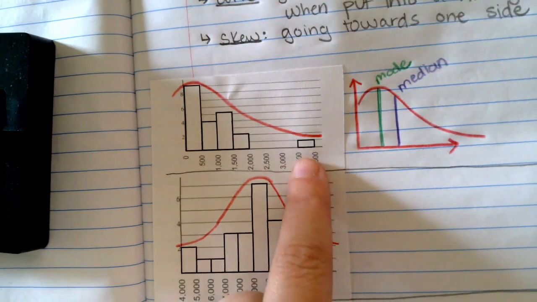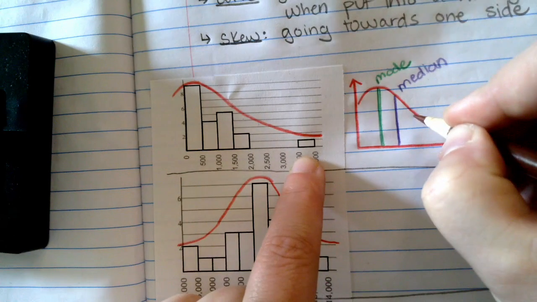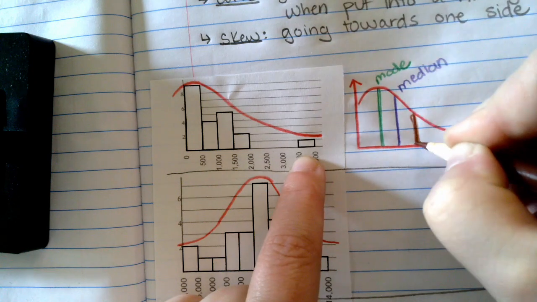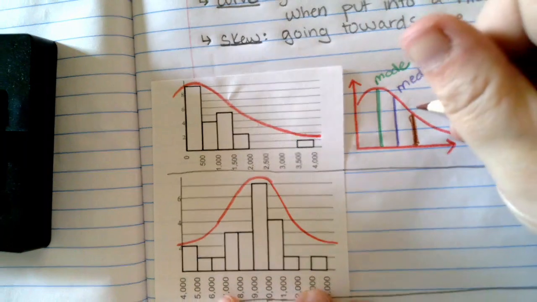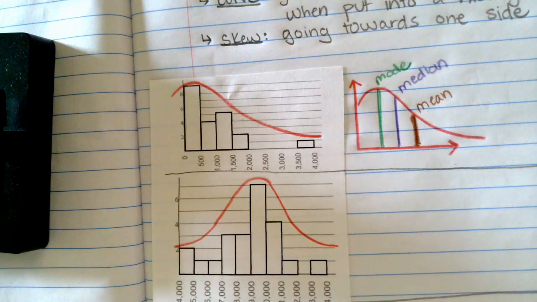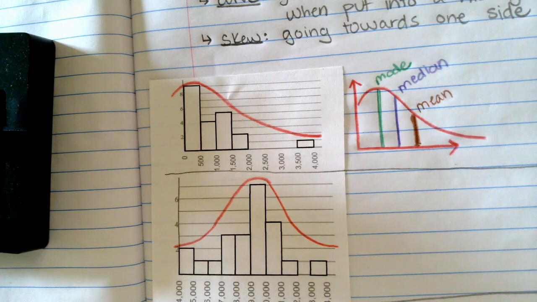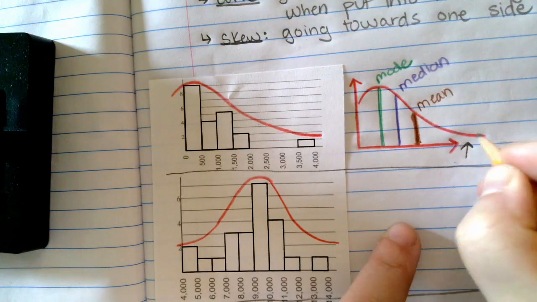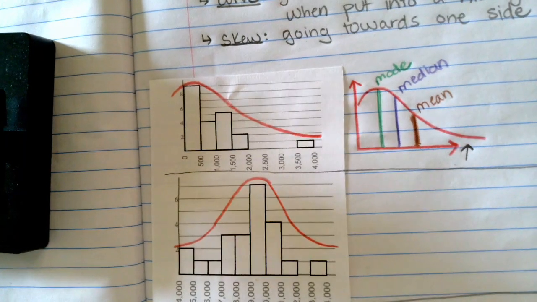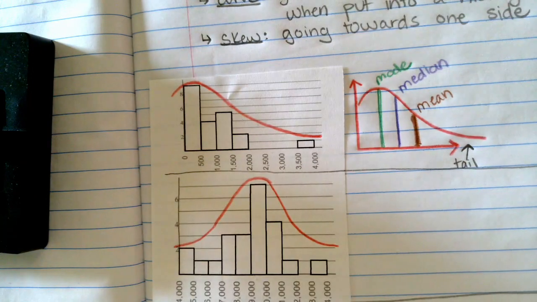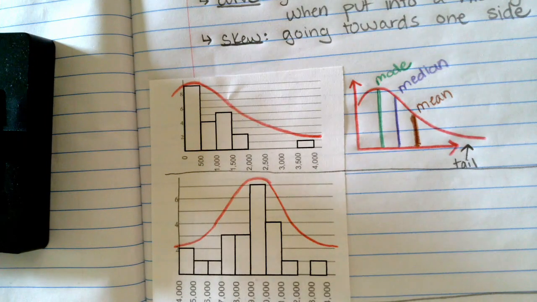All right, this little part here, where that little hill drops off and it gets to be this teeny tiny thing, we call that a tail. So in this type of curve, there's only one tail. And is that tail on the left side or on the right side? On the right side. So we call this a right skew. This is going to the right because that tail is going off to the right. So this is a right skew. It's also known as a positive skew.